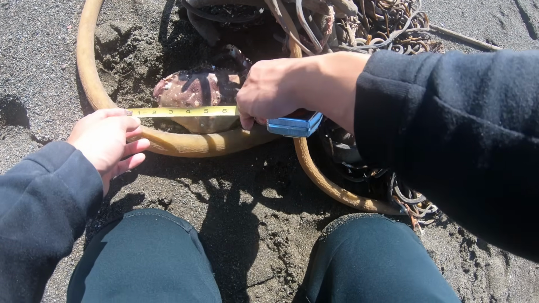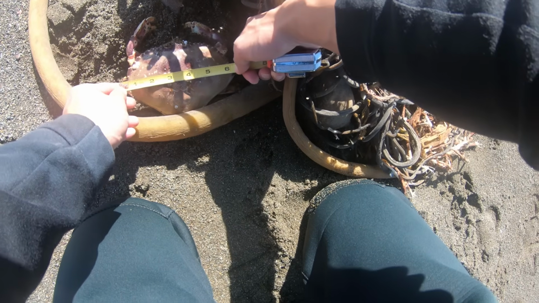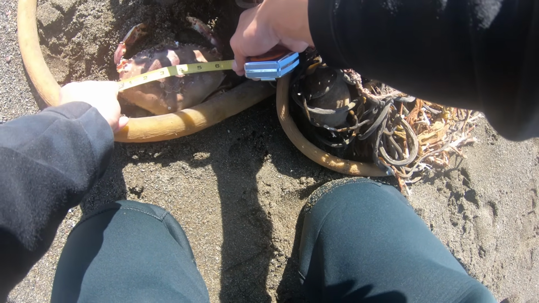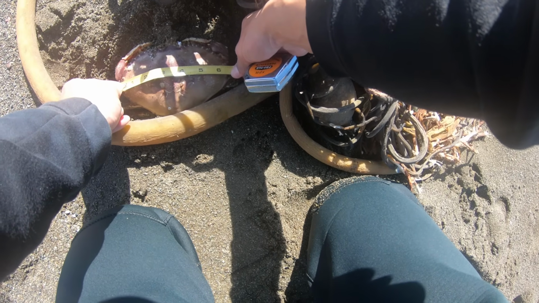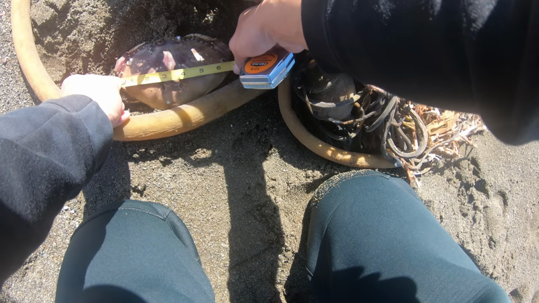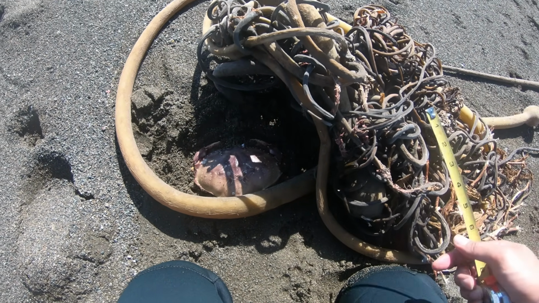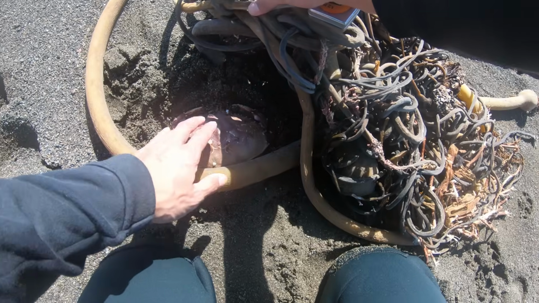Dungeness crab need to be 5 3/4 in California to keep. This one is over that, definitely almost 6.5. I would say 6.5. So definitely legal to keep. And we're gonna have some lunch. See you later, crabby.